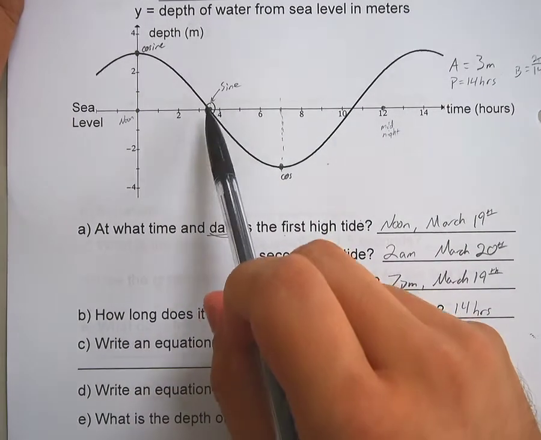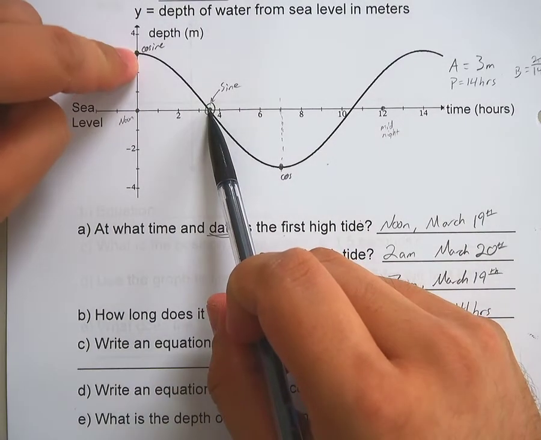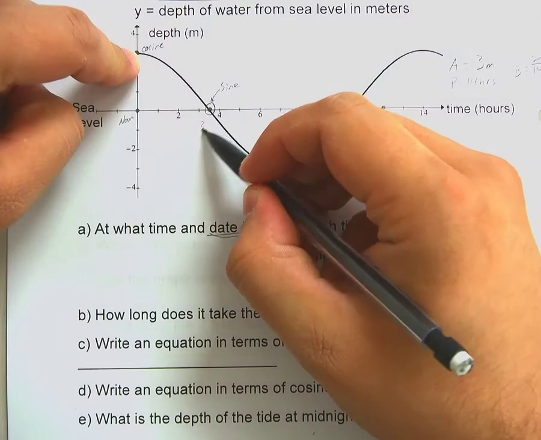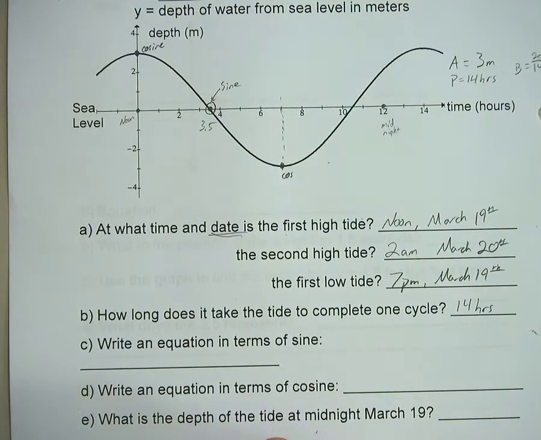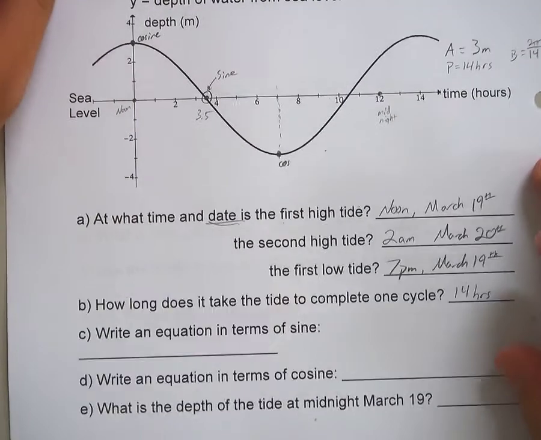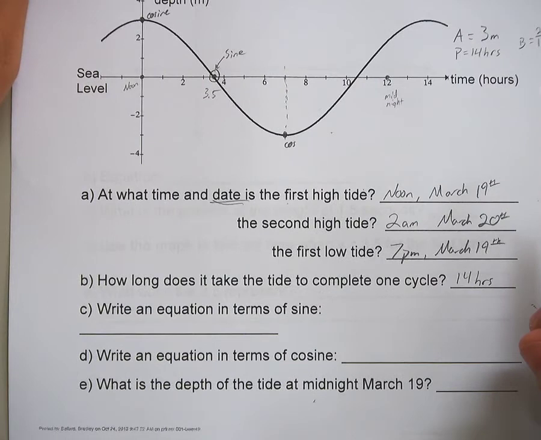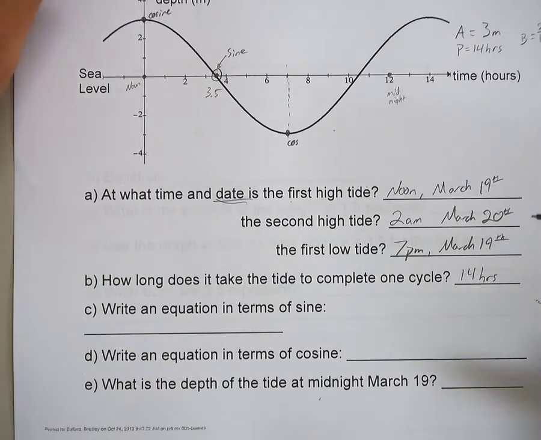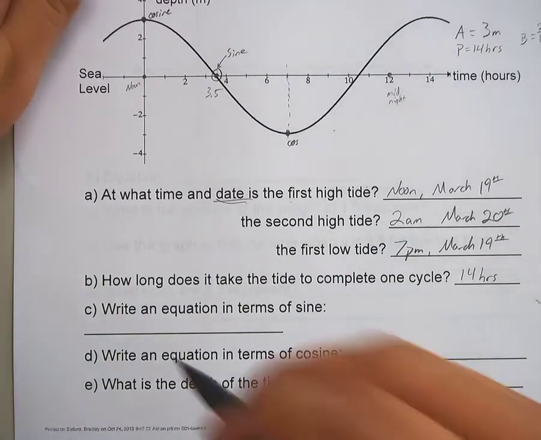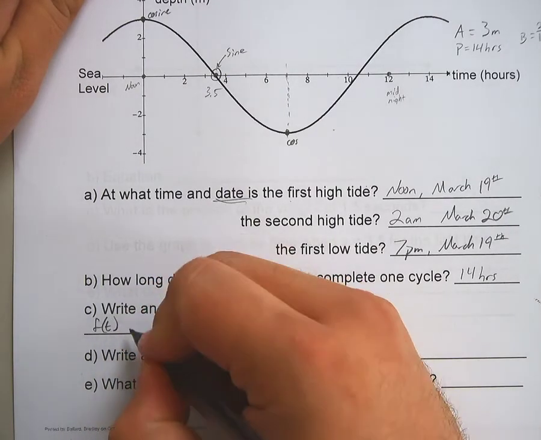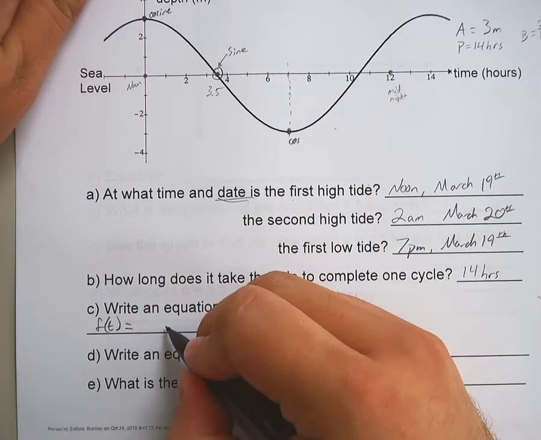Okay, this is my point. It's halfway between 0 and 7. Halfway between 0 and 7, this is 3.5, right? 3.5. So how do I move my sine wave? Let's write some equations real quick here. It says write the equation in terms of sine. So obviously this is going to be a function of time, right? So we'll call this f of t, function of time. And we're using sine.